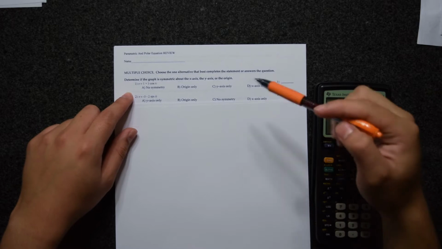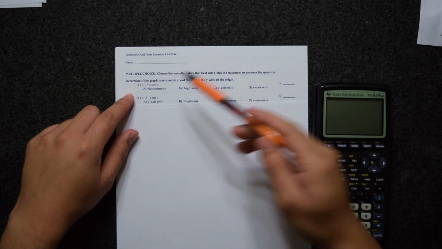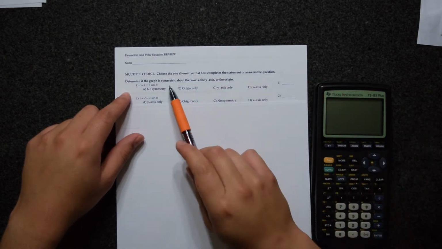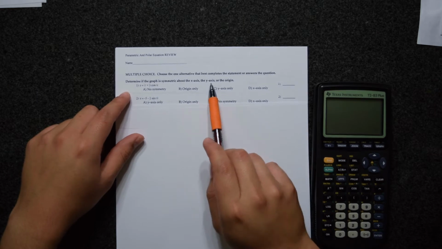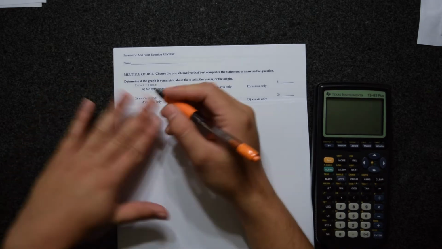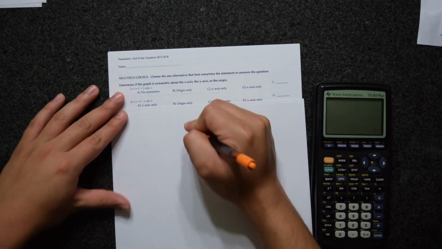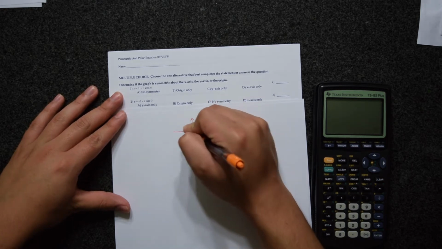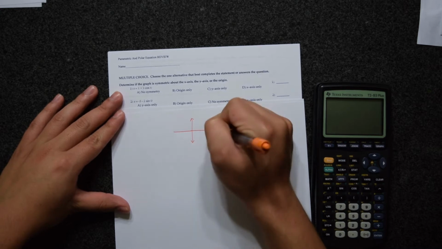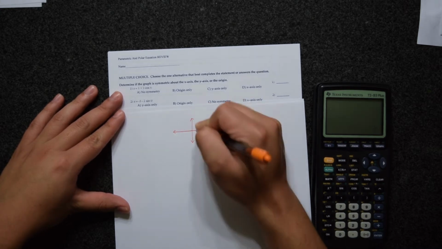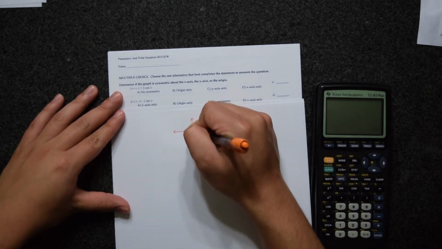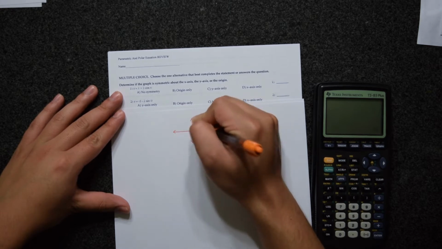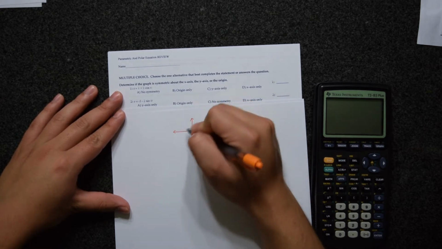Now, if you guys will remember, whenever you are going to be determining the symmetry by either the x-axis, the y-axis, or the origin, you're talking about whether, whenever you graph these polar equations, they are reflections by the y-axis, which is right here. In other words, they look the same on both sides, something like that.